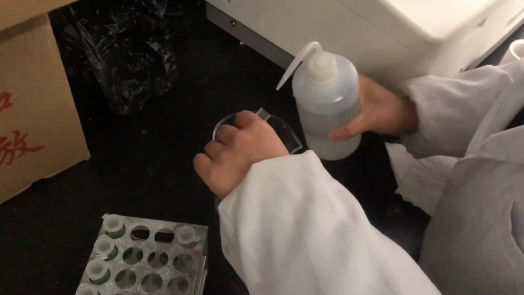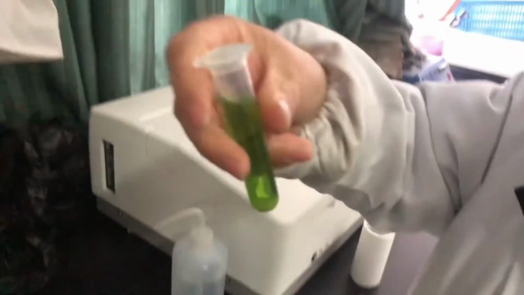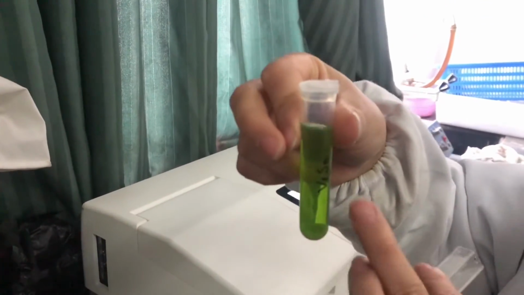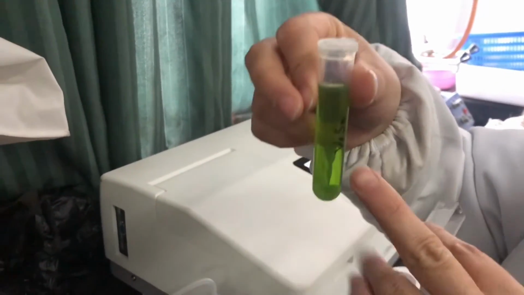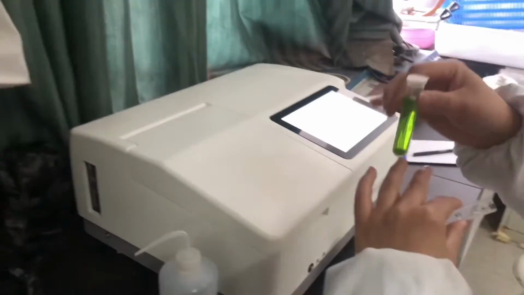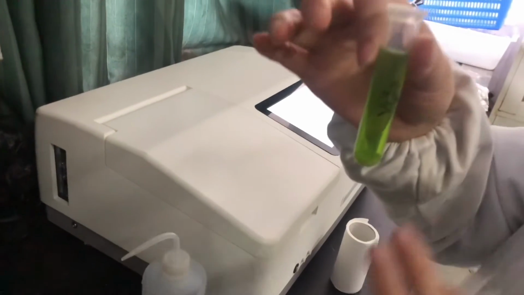Then wash. Every time we should wash this. Okay. And the last, we should know what sample we do. This we should write down or you take a photo. Okay.